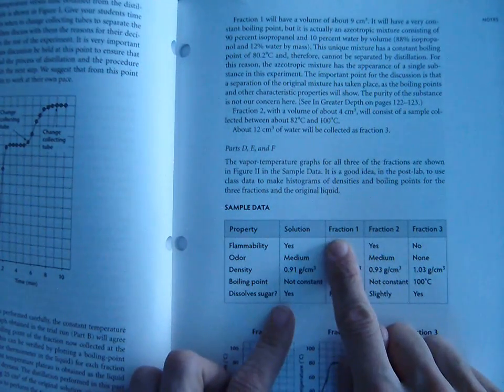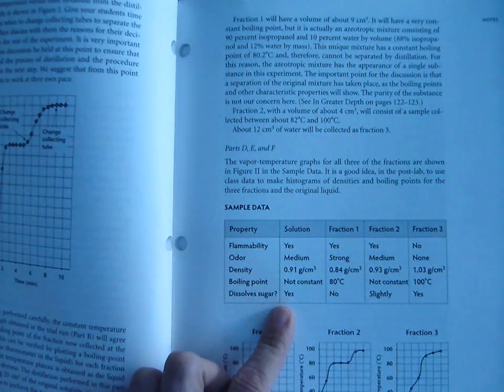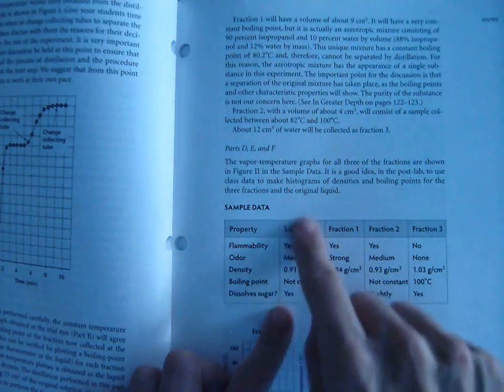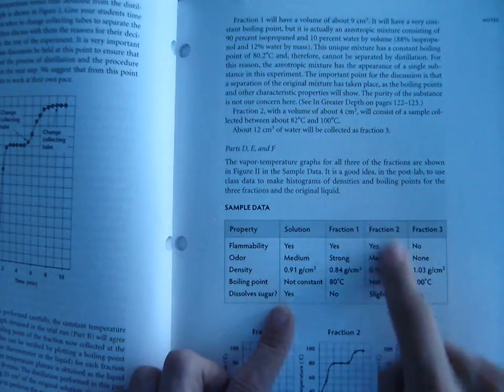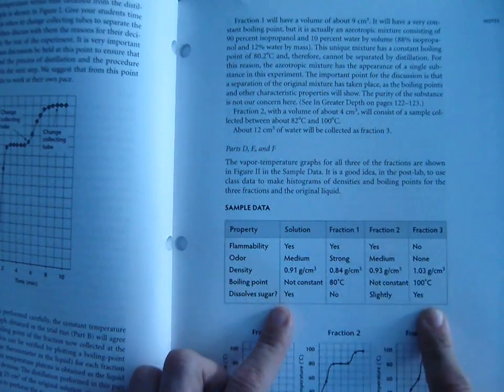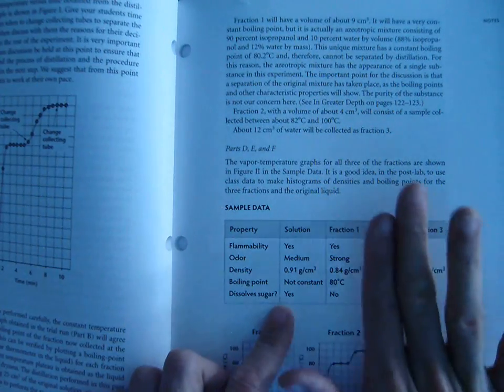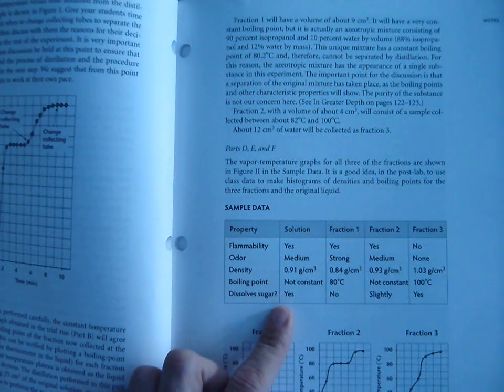The word fraction, basically, you guys know what a fraction is. A fraction is just a part of the whole. So if our solution is the whole thing, fraction 1 is the first part that we collect, fraction 2 is the second part that we collect, and fraction 3 is the third part. We're going to talk about fraction 2 last.